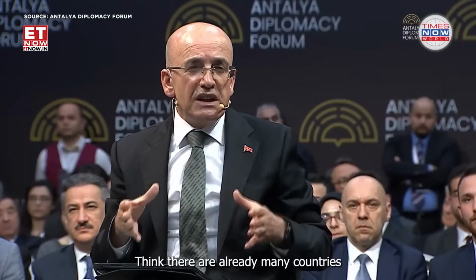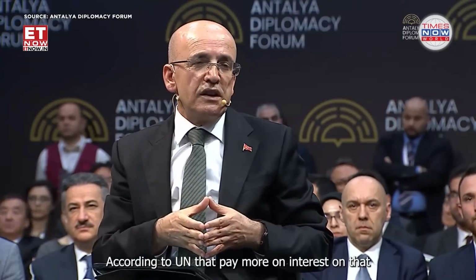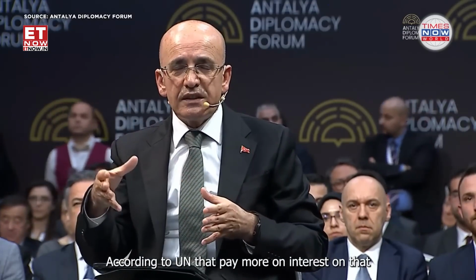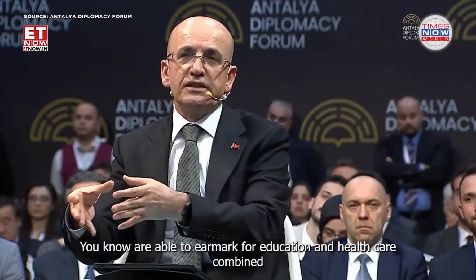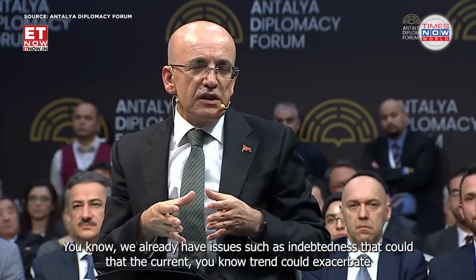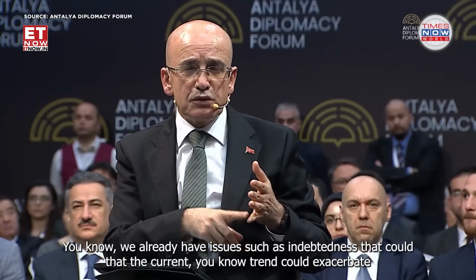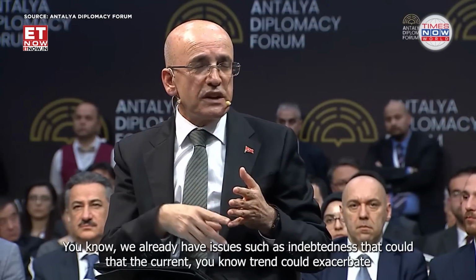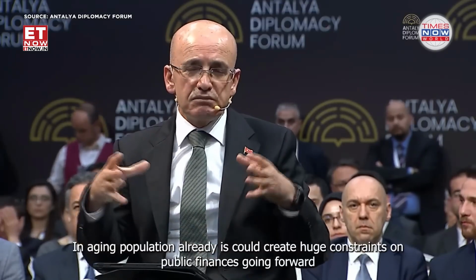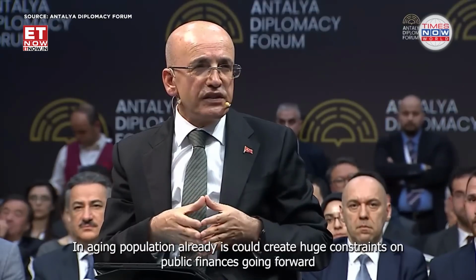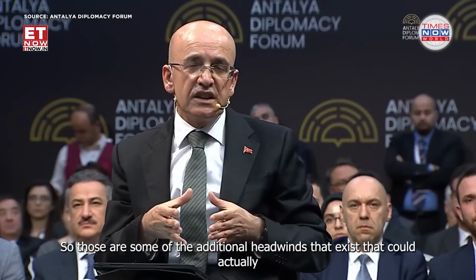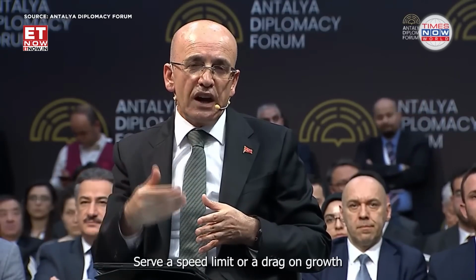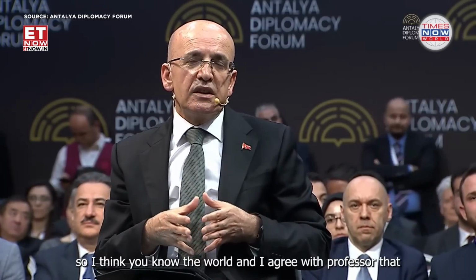According to the UN, there are already many countries that pay more in interest than what they are able to earmark for education and healthcare combined. So we already have issues such as indebtedness that the current trend could exacerbate. An aging population could also create huge constraints on public finances going forward. Those are additional headwinds that could serve as a speed limit or a drag on growth.